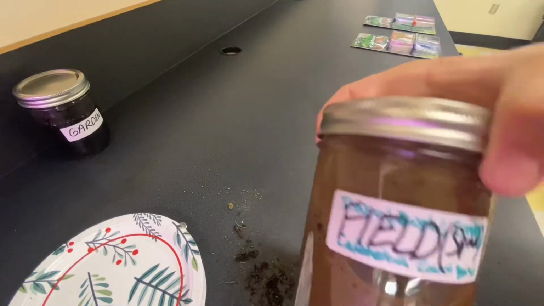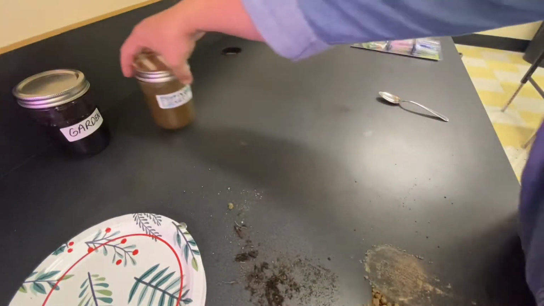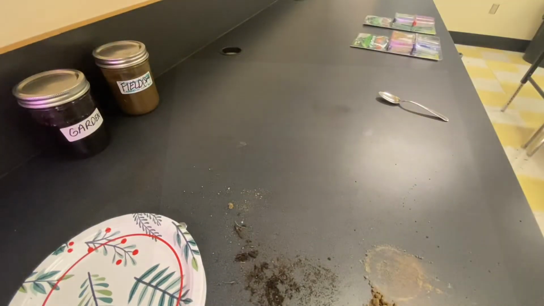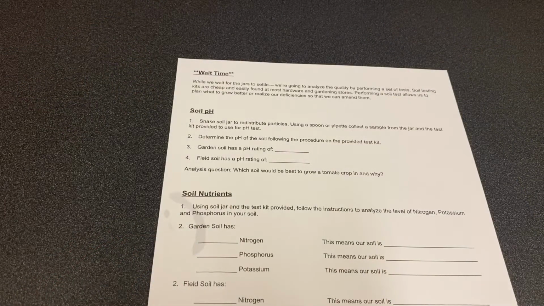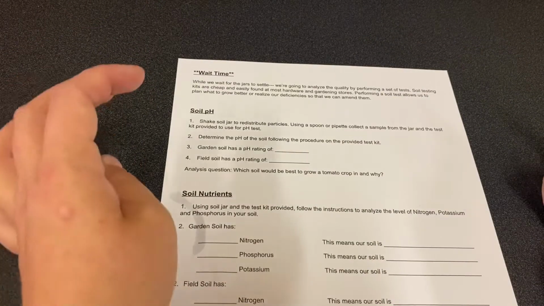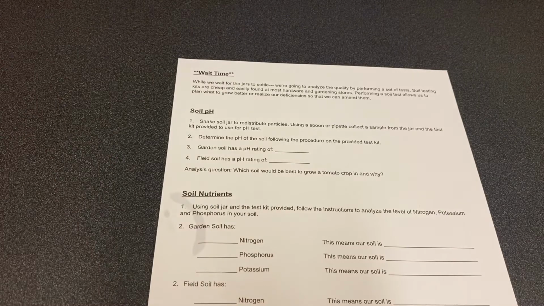Now that both soil samples are suspended and mixed, we're going to let them sit for 24 hours and move on to our wait time work. So during wait time, we're going to run some additional soil tests.